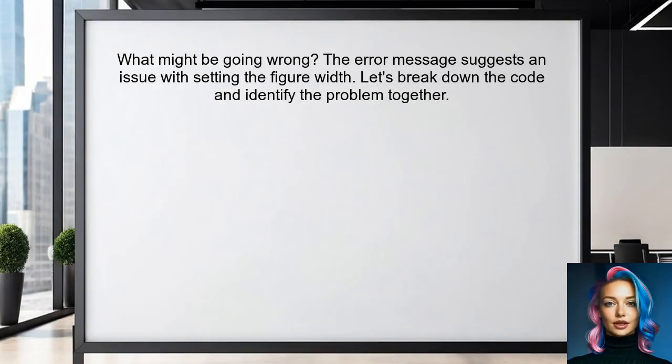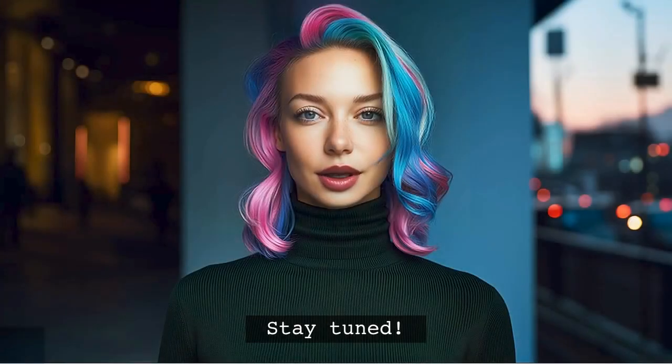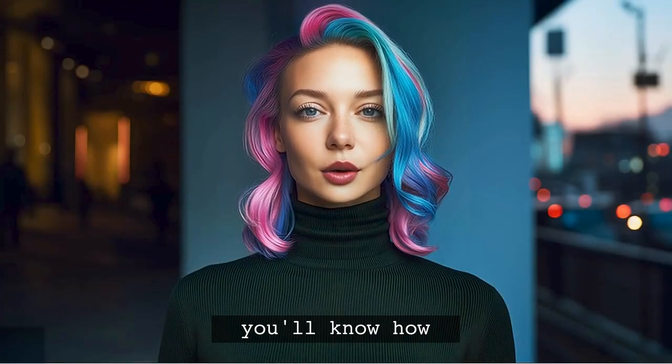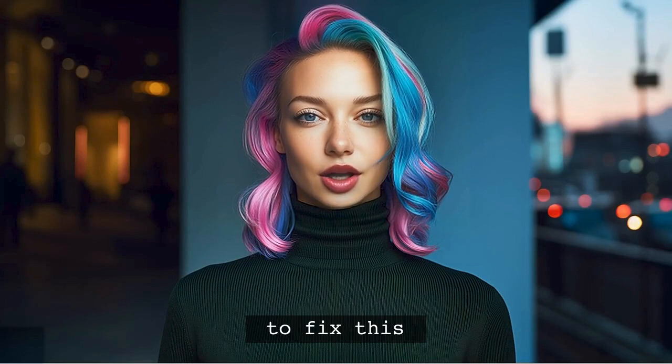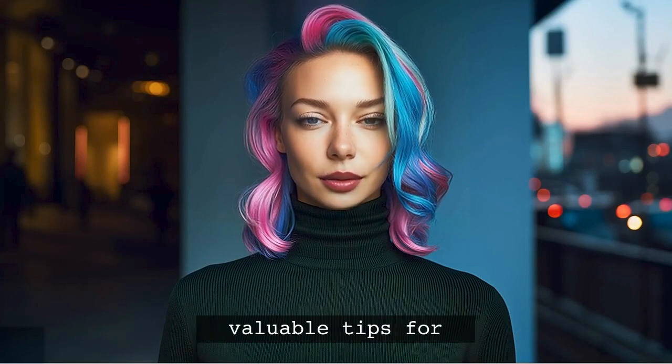So, what might be going wrong here? The error message suggests that there's an issue with how the figure width is being set. We'll break down the code and identify the problem together. And stick around. By the end of this video, you'll not only know how to fix this issue, but also gain some valuable tips for working with knitr and LaTeX.